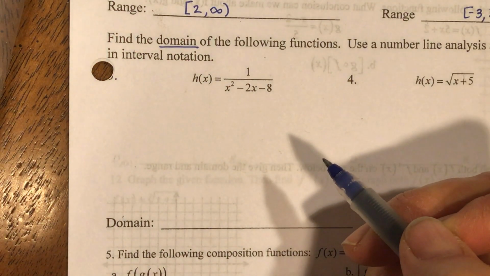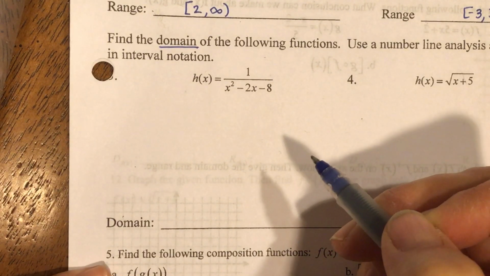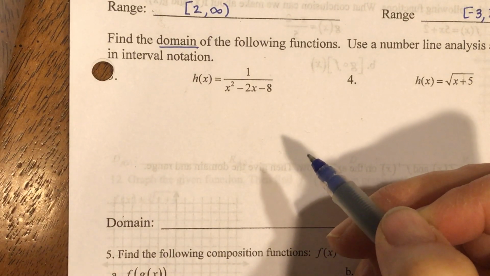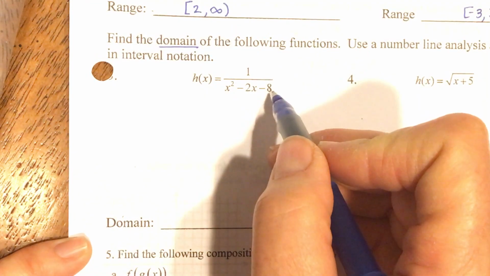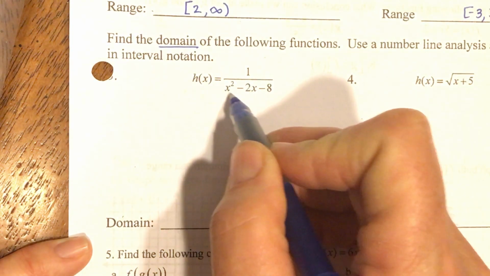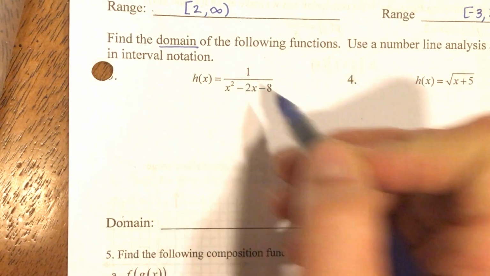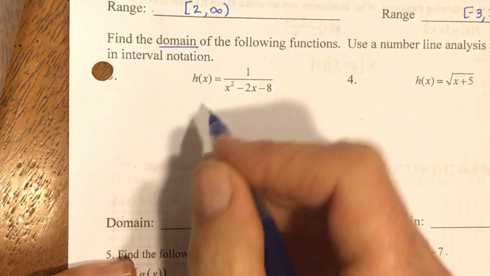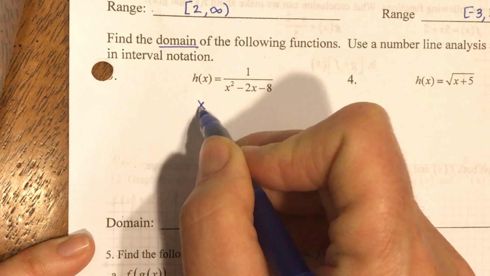Anytime you have a fraction with a denominator that could be 0 or a radical that has a variable underneath it that could be negative, you have to be careful and limit your domain. So we are looking right here at the denominator. We don't care about the denominator when we're talking about domain. We care about the denominator for other reasons, but not with respect to the domain. So I am going to take my denominator and set it equal to 0.